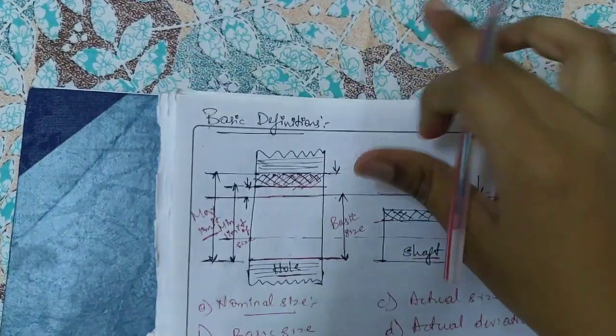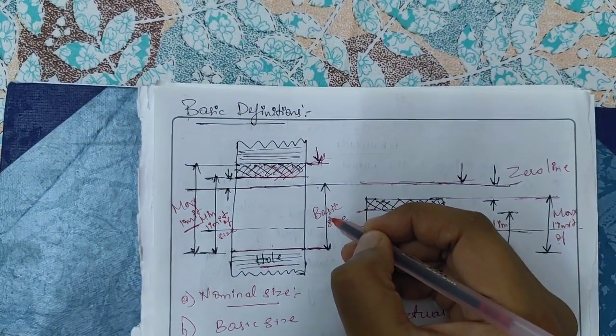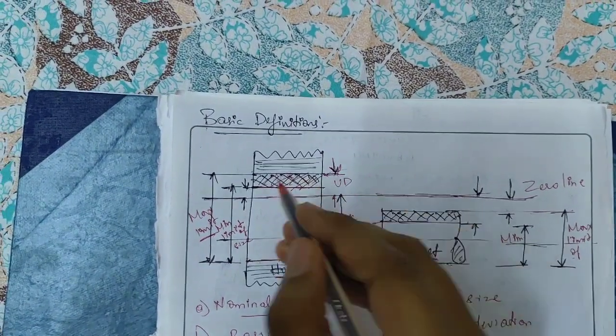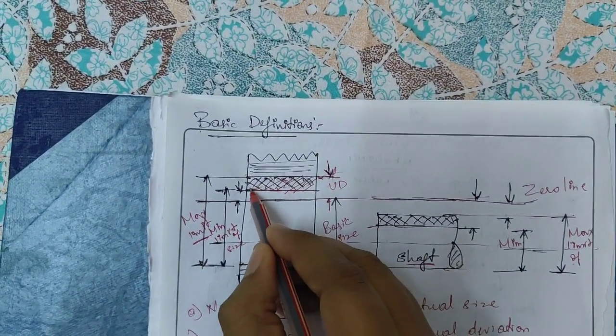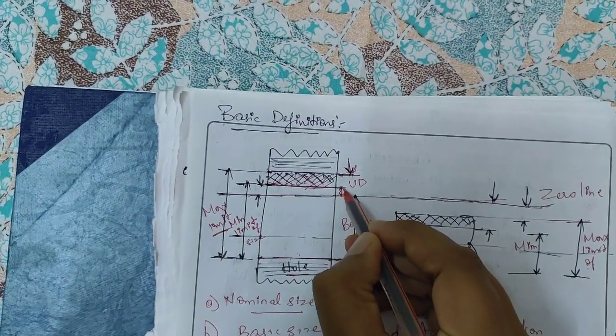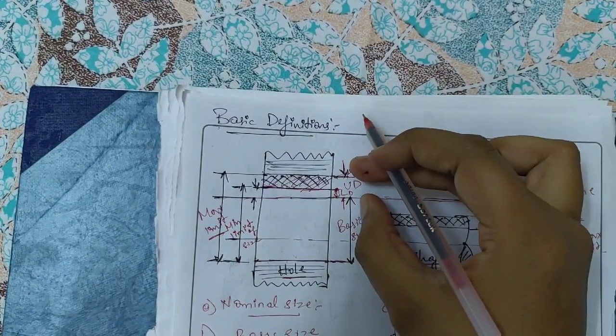So the difference between this line and the zero line, this is what? The upper deviation. So the lower deviation is nothing but what? From this line to the zero line. This we can call as what? Lower deviation. So this is the lower deviation, this is the upper deviation.